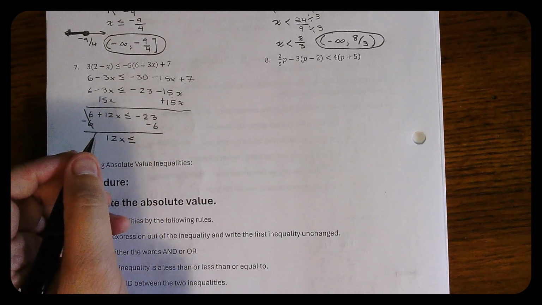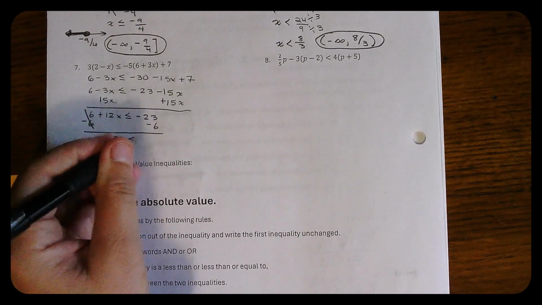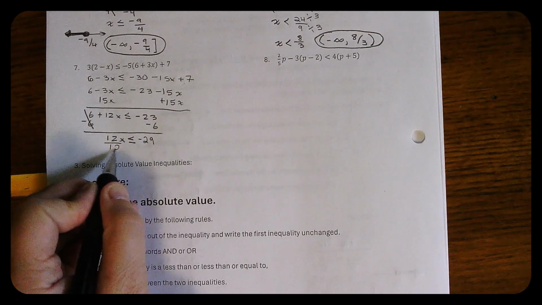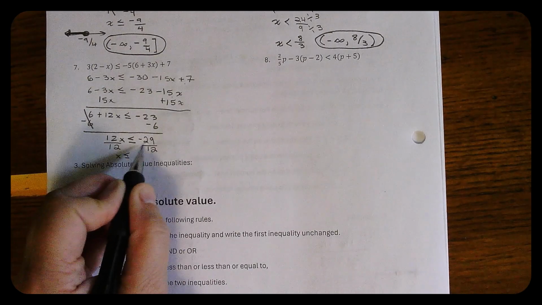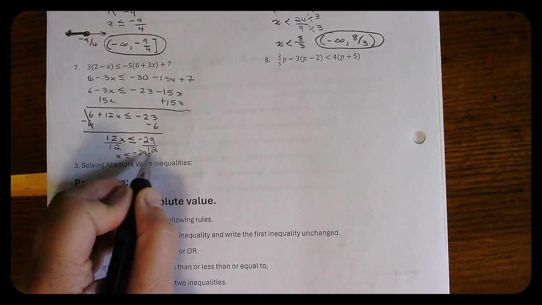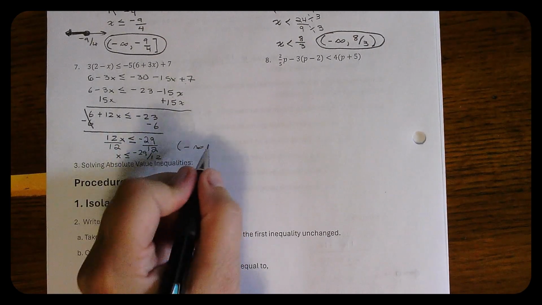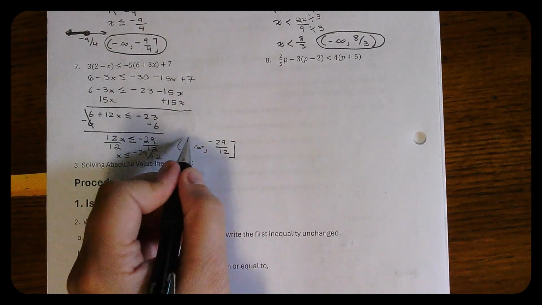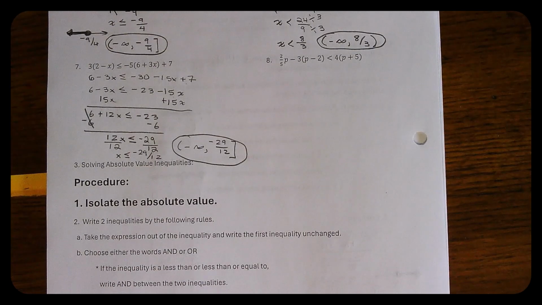You change the sign when you're multiplying or dividing by a negative number. Okay, so that gives me negative 29. I'm going to divide by a positive 12, so we do not need to change the sign. Nothing goes into negative 29 over 12, so this in interval notation would be negative infinity to negative 29 over 12 bracket. Okay, so that's how you solve linear inequalities, and that's how you use interval notation.